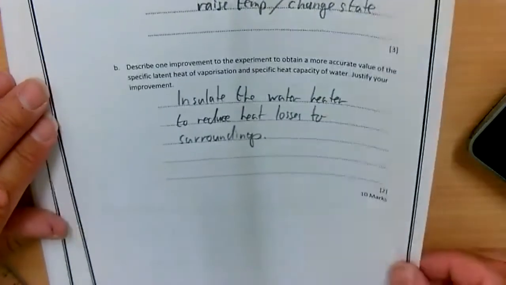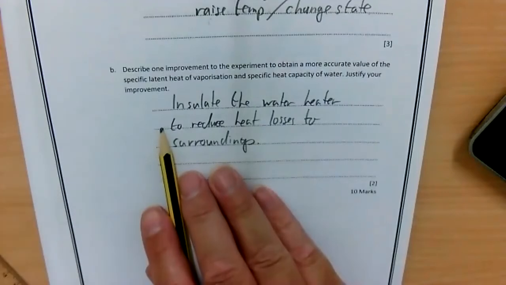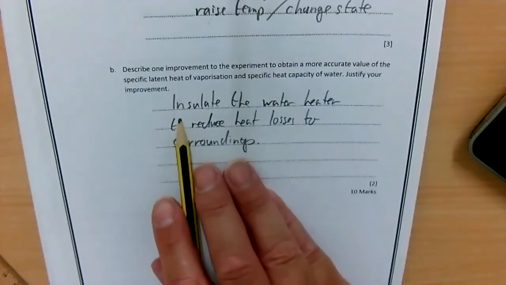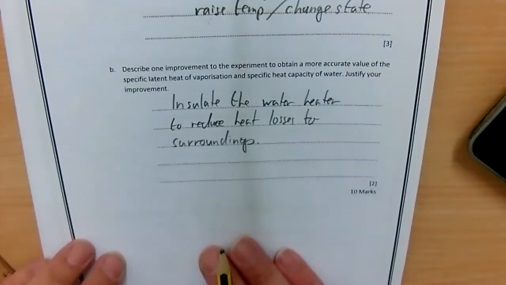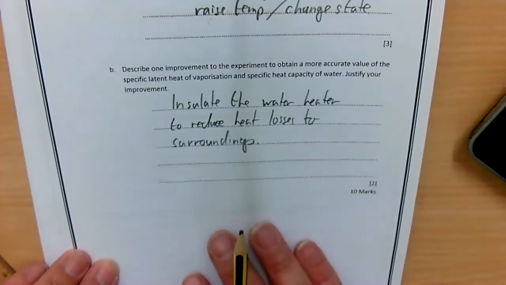Okay, relatively simple. This was when I was helping you to revise changes of state and latent heat. I did point out that in order to measure the specific heat capacity or to measure the specific latent heat, you could insulate whatever it is you're trying to heat up to prevent heat losses to the surroundings. So the energy going into heating up the substance is just heating up the substance, not heating up the surroundings.